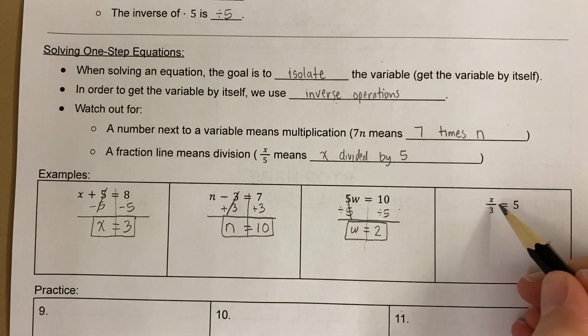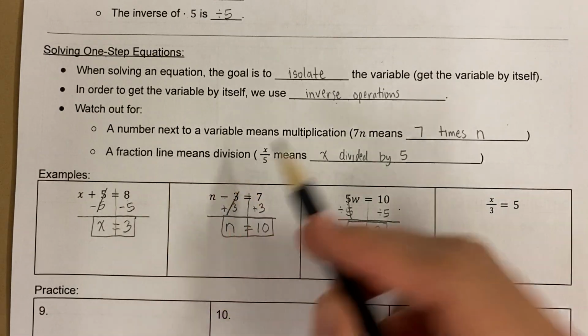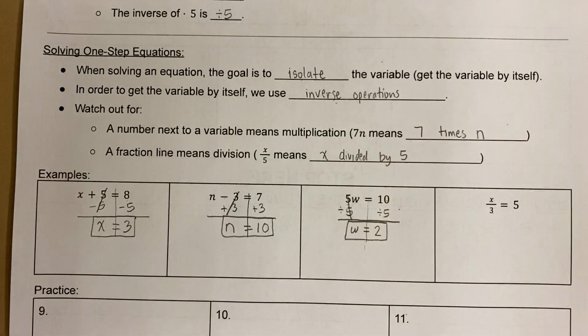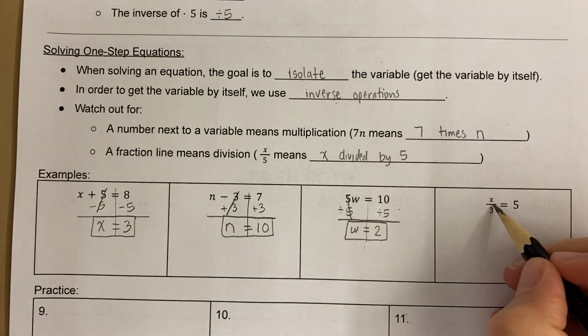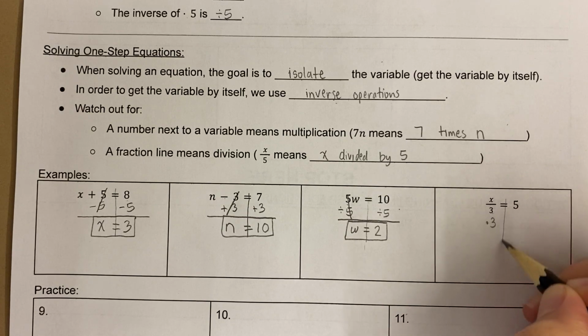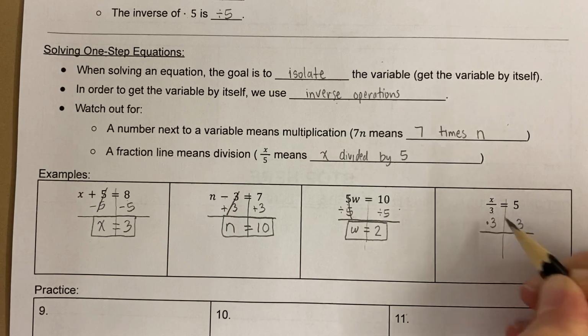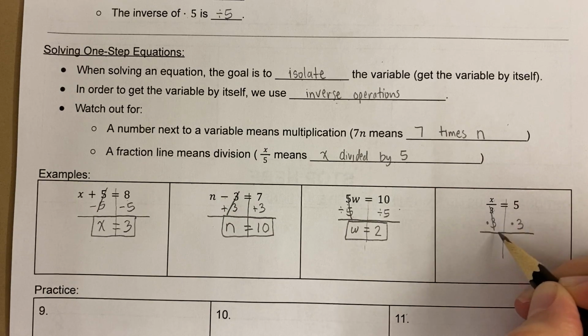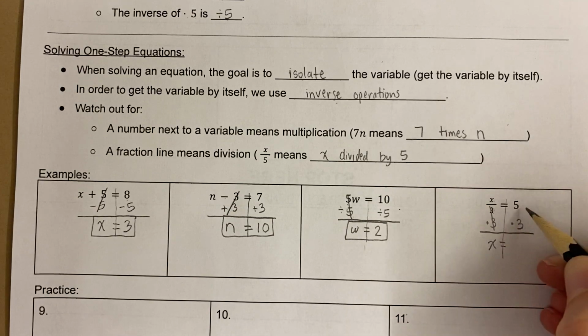Last example. Remember the fraction line means division, this says x divided by 3. This means x is being divided by 3. The inverse operation of division is multiplication. So if this x is being divided by 3, I'm going to multiply by 3 to get rid of division. And I'm going to do it on the other side of the equal sign as well. X divided by 3 multiplied by 3, that division and multiplication undo each other. I'm left with x by itself, and 5 times 3 is 15.